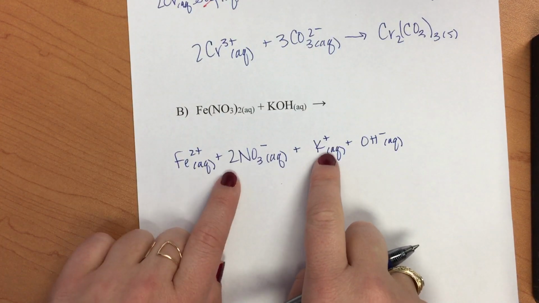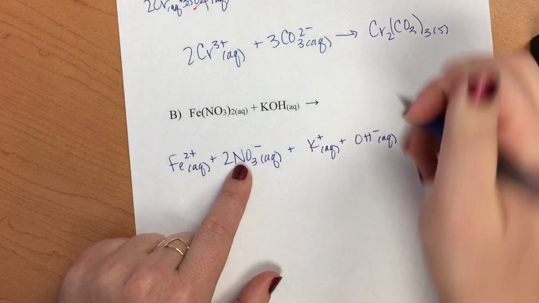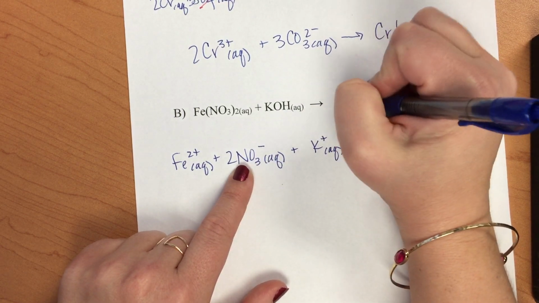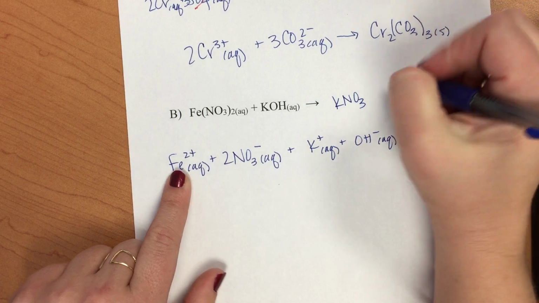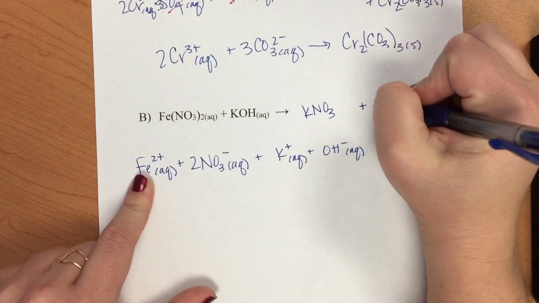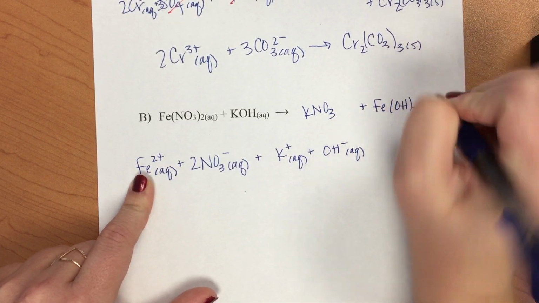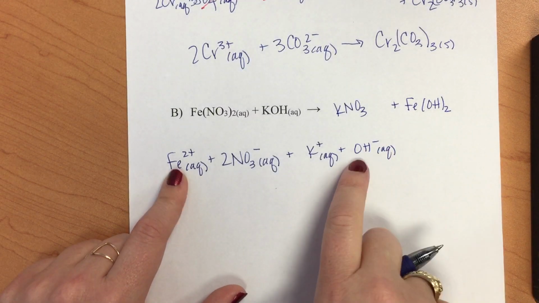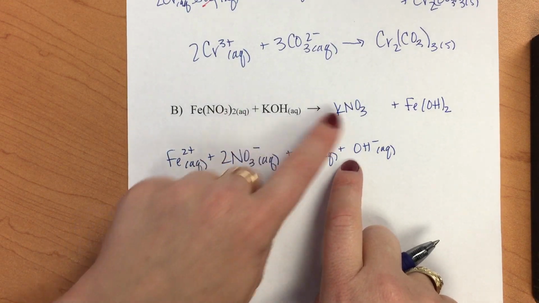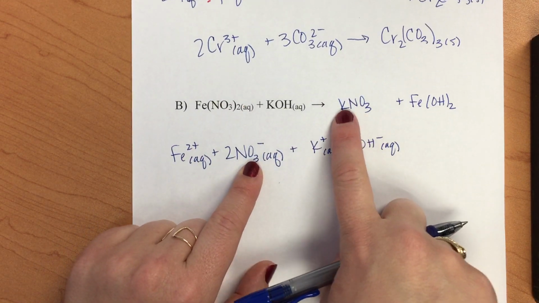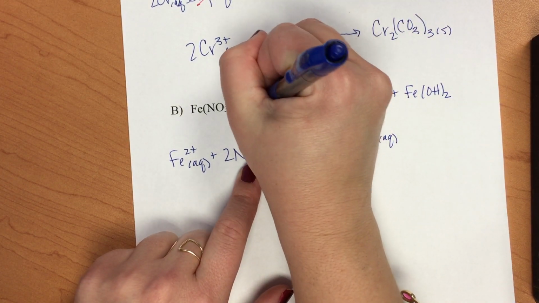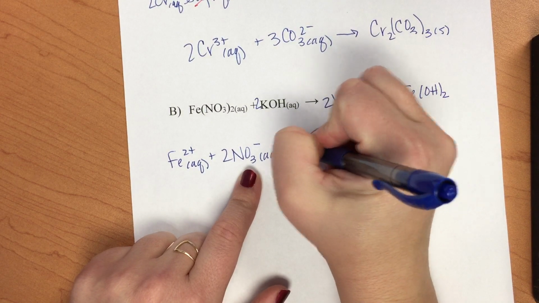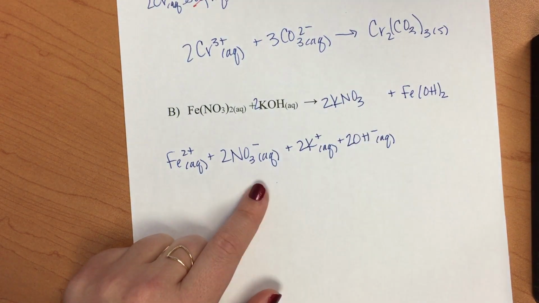Now we need to swap partners, and this will give us a potassium nitrate. With this one, we're going to end up with Fe(OH)2. These are unbalanced. We have 2 nitrates, which means we need a 2 in front of this, and there are 2 hydroxides, so we'll add a 2 here and a 2 here.